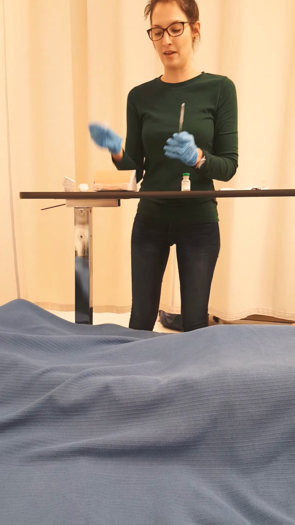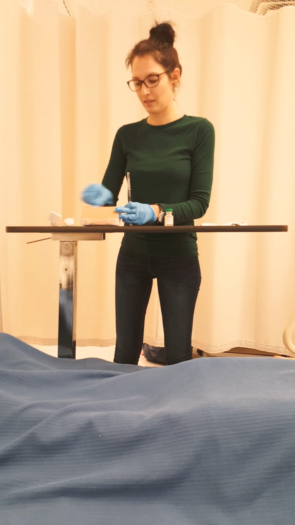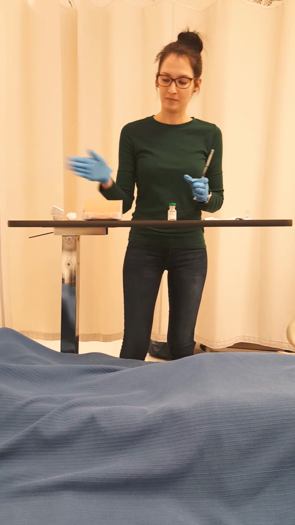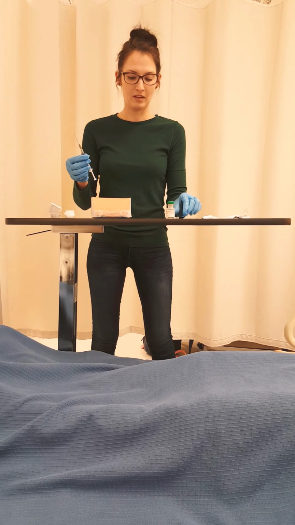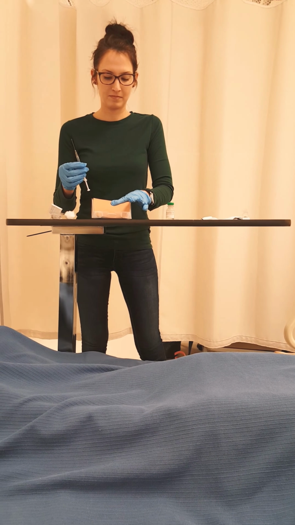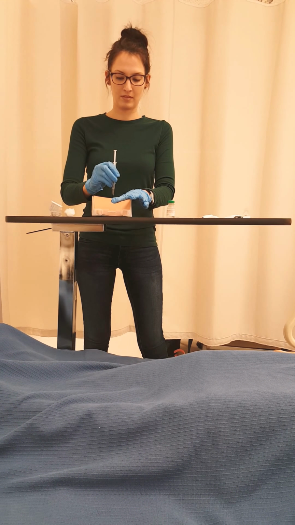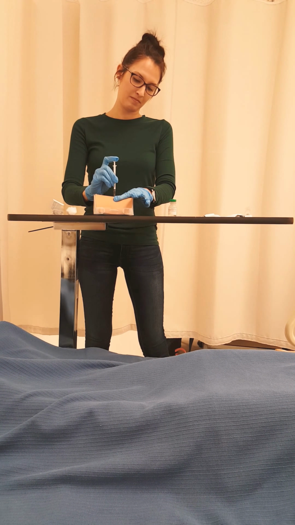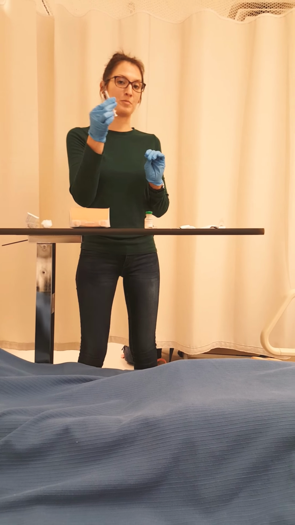So to prepare our site, we're going to clean it with an alcohol pad. We're going to let that air dry for comfort. Letting it air dry helps it to not sting. Uncap our needle. We're going to spread the skin. And in a dart-like motion, we're going to go into the muscle. Inject our medication. Let go. And this will go into the sharps container.